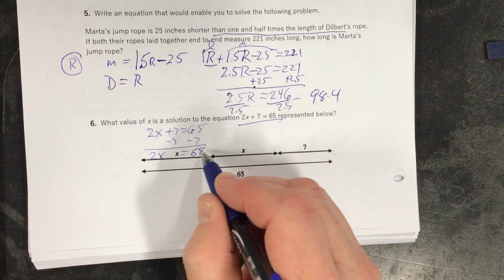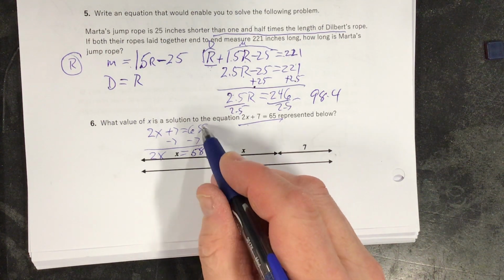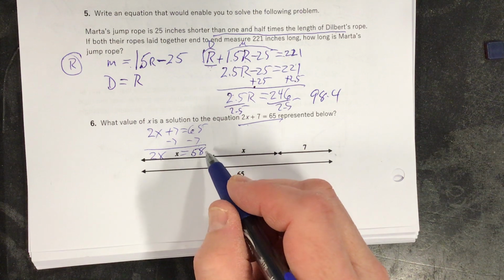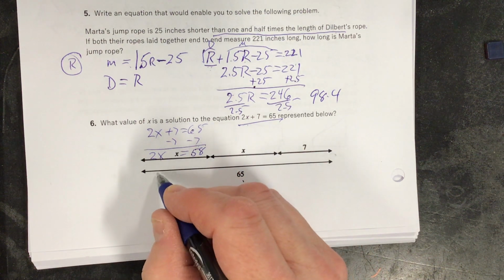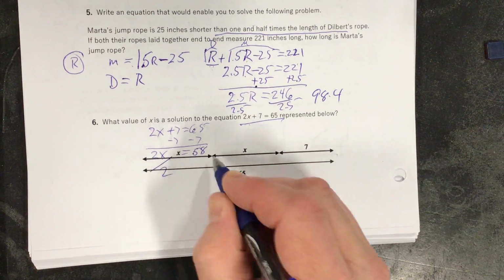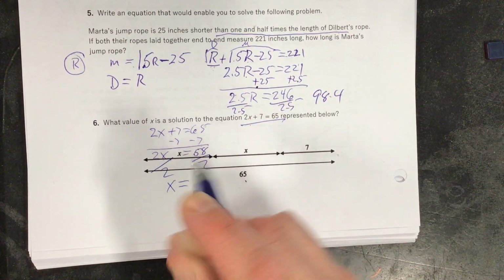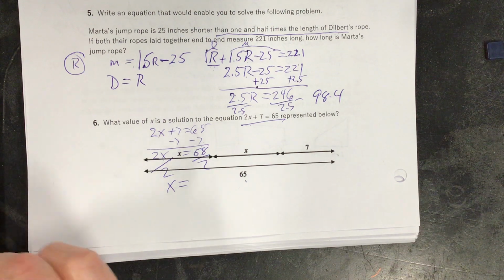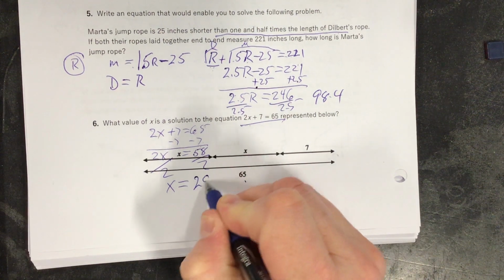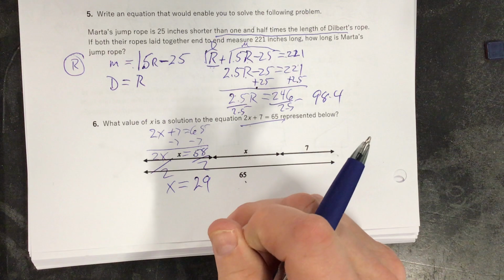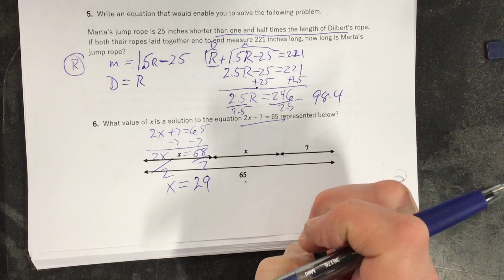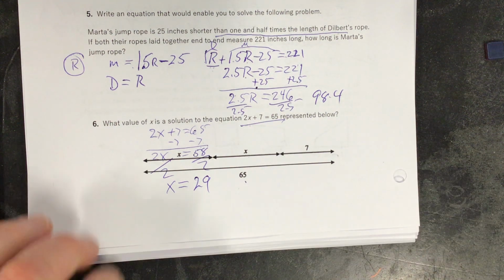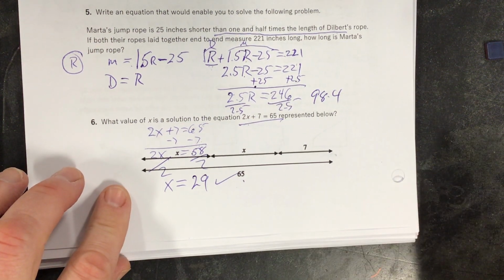2x equals 58. 65 minus 7, yeah, 58. So I'm going to divide both sides by 2. X equals whatever 58 divided by 2 is. I think that's 29. 29 sounds like a very reasonable answer. Okay? There you go. That works for me. 29, and that is true. 29 right there.